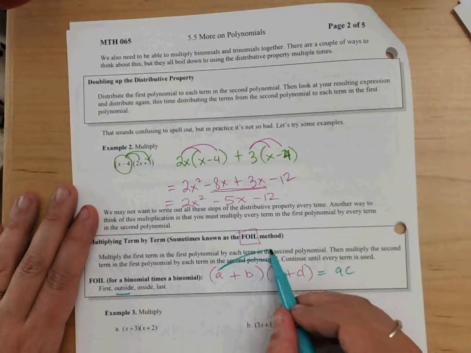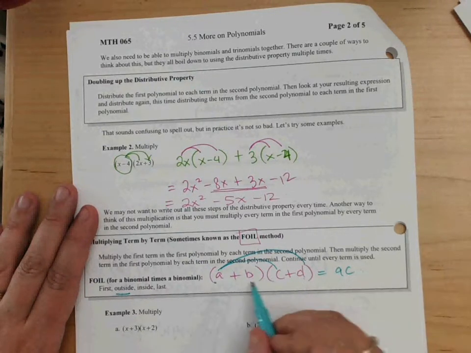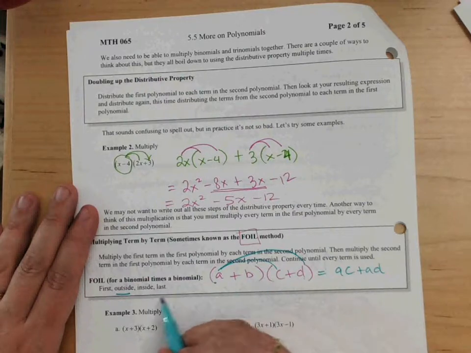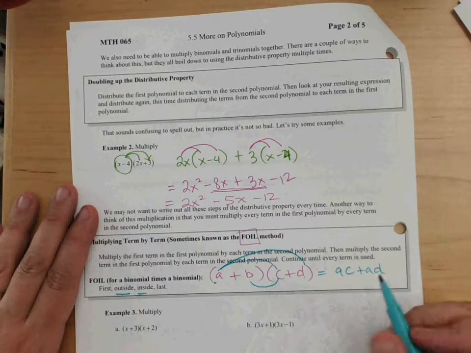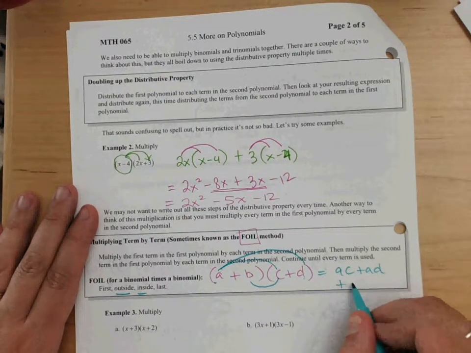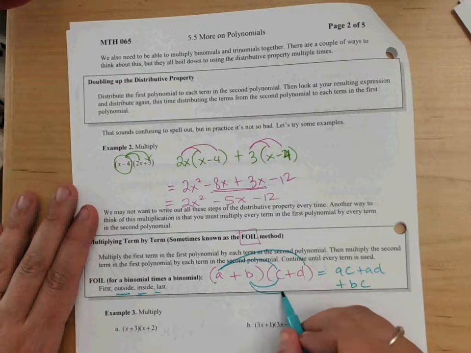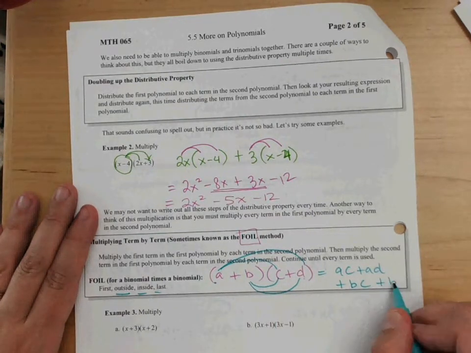Outside means we go outside the two terms that are on the outside. A times D, AD. Inside means the two on the inside, B times C, BC. And then last, that's the L, is going to be B times D.